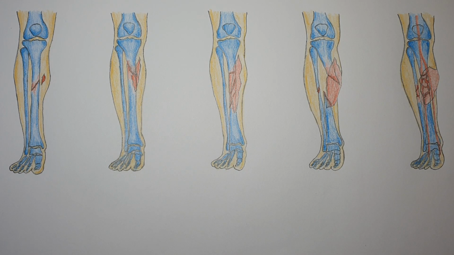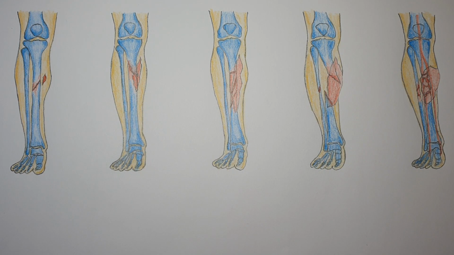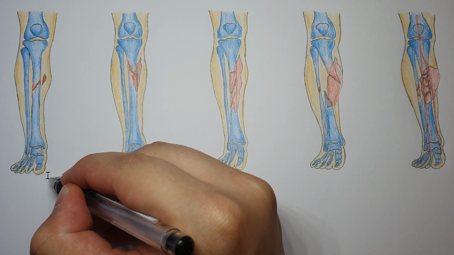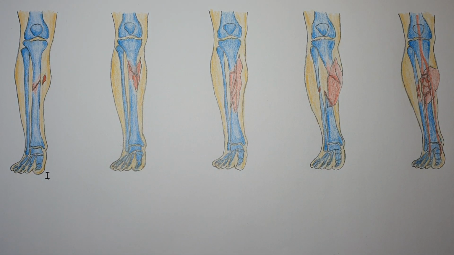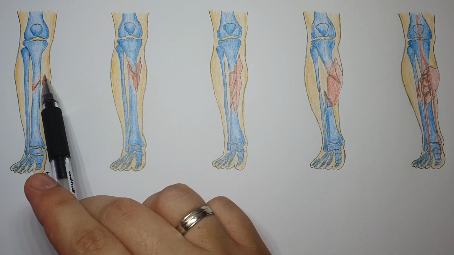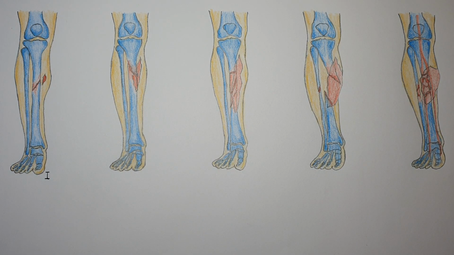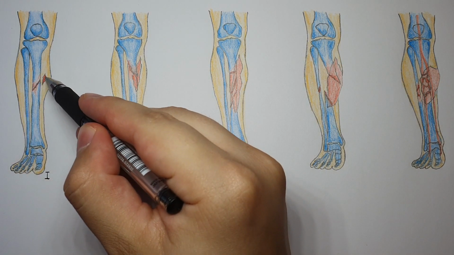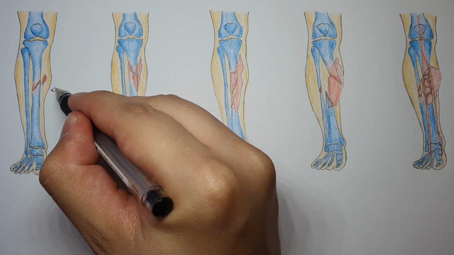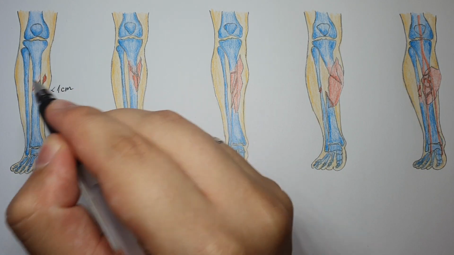So when we go from the first stage, the first grade in this classification, here we have an open fracture, so the bone is fractured and it communicates through the skin to the outside. But the wound where the communication is less than 1 centimeter.